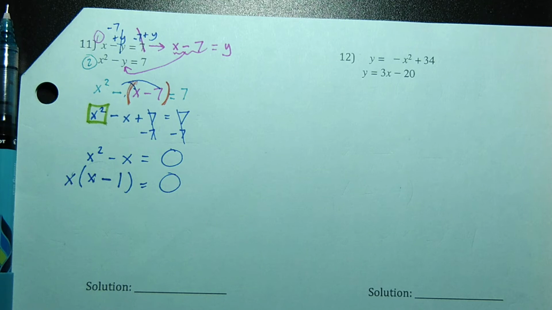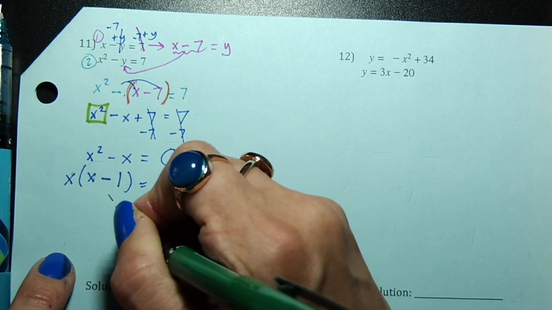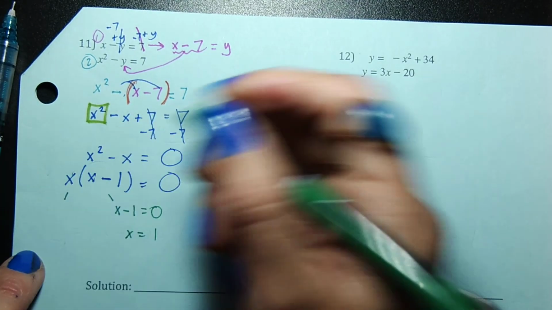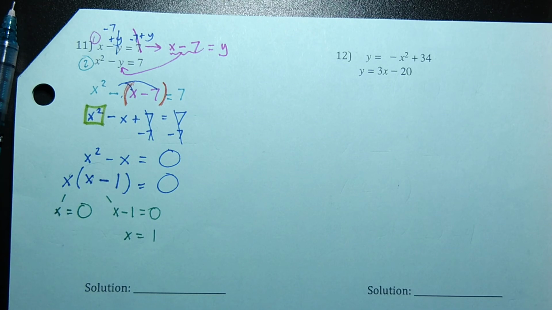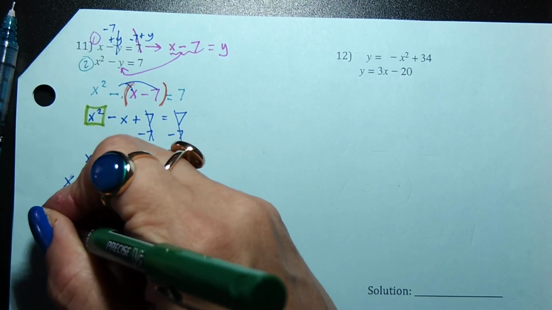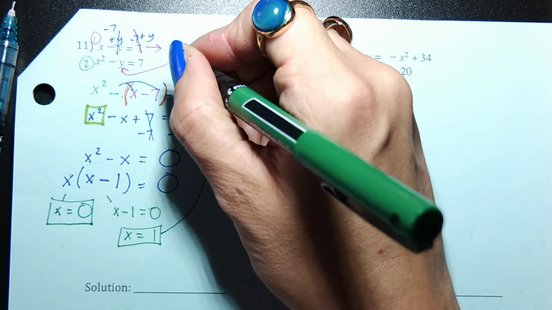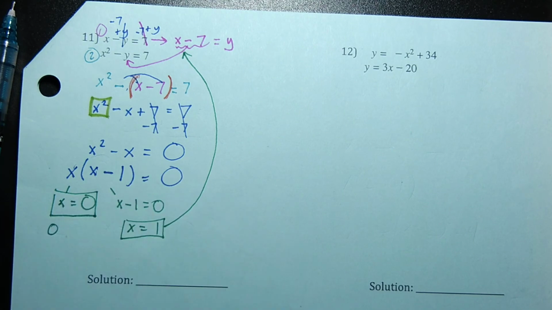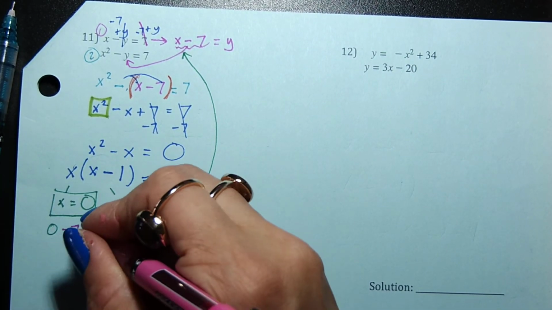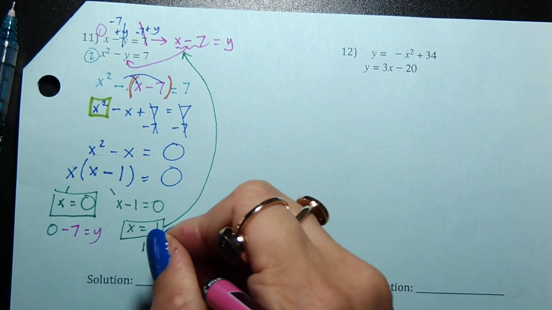From here, we set each of those factors equal to 0. So either x is 1 or x is 0. So those are my two x values. Now I'm going to plug them in up here to find my y values. So 0 minus 7 equals y, and then 1 minus 7 equals y.